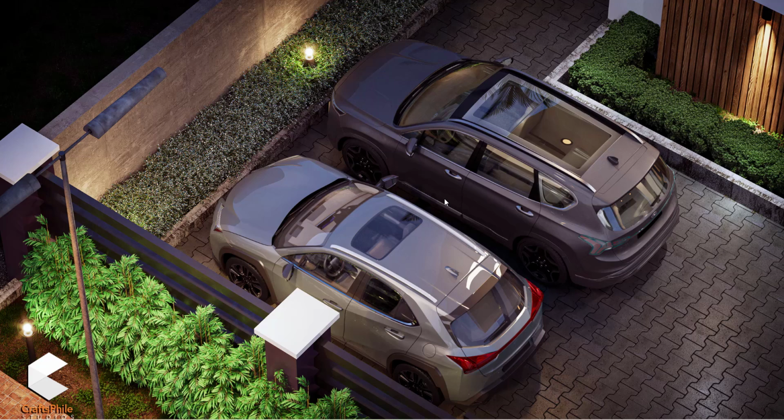So, we ended the first video at importing the Revit file into 3ds Max and working on some little things to make sure that we have a good viewport and all those things we have done. Now we are going to move on to creating materials.